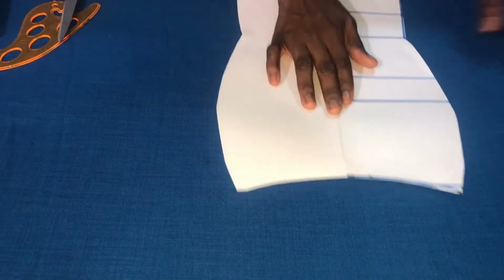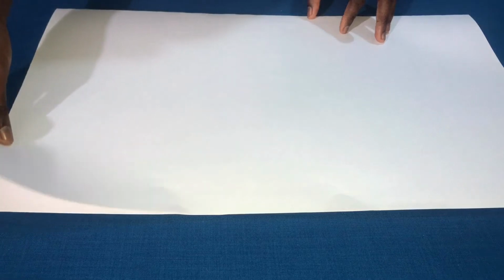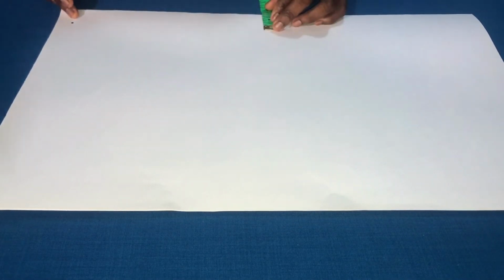So this is what you have now. For the back pattern, you fold the fabric into two and then you take your 1 inch zip allowance. Then connect the lines.